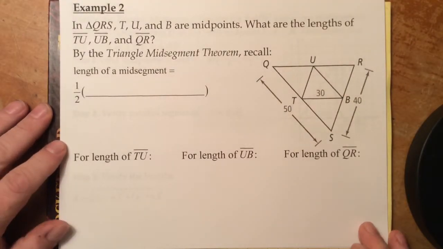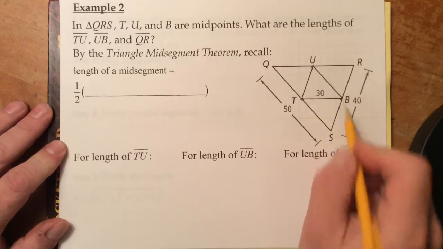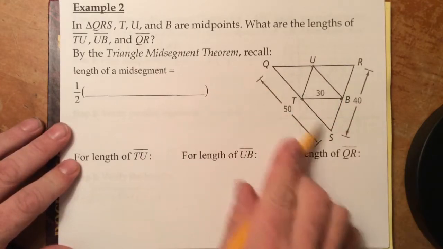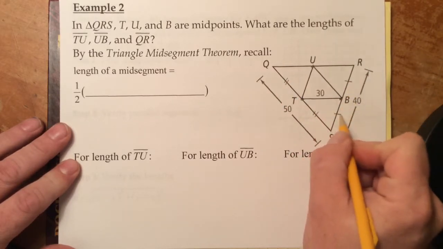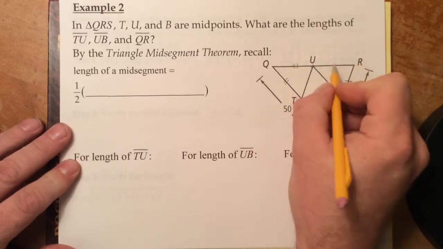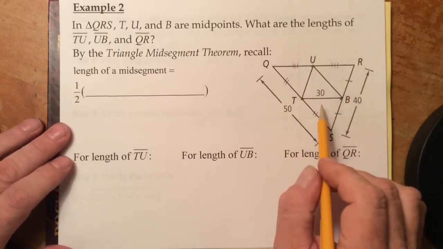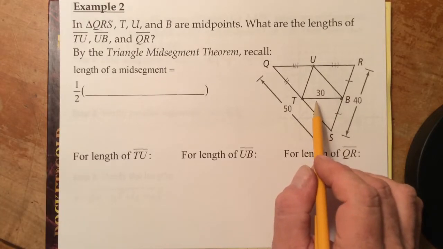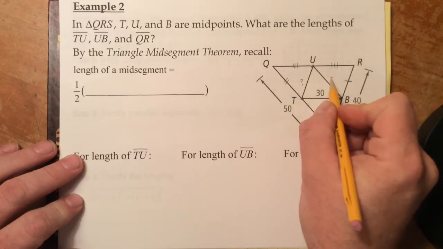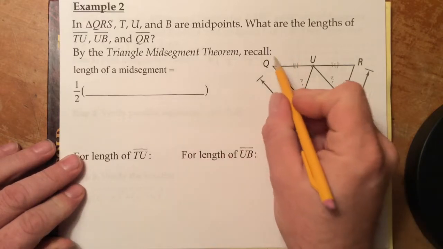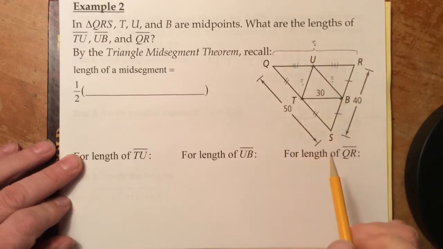Example 2. In triangle QRS, T, U, and B are all midpoints. So T is the midpoint of QS, B is the midpoint of RS, and U is the midpoint of QR. Therefore, these three segments, TU, UB, and TB, are all midsegments. They're asking for the lengths of these two midsegments, TU and UB, and then they're asking for the length of QR, whose midsegment is TB.